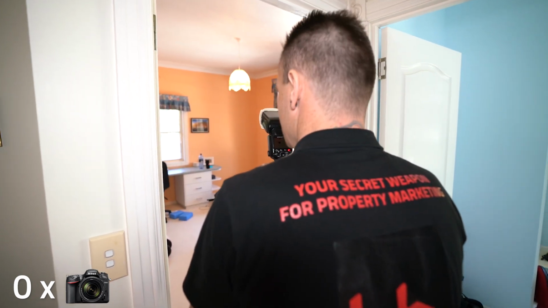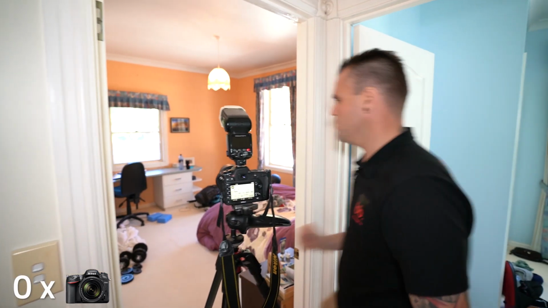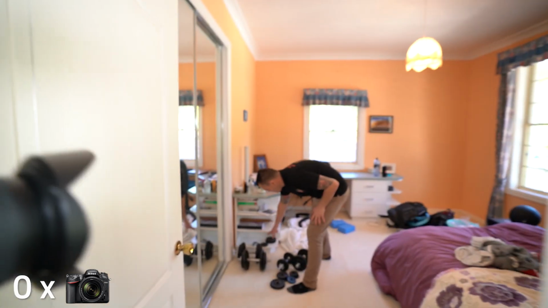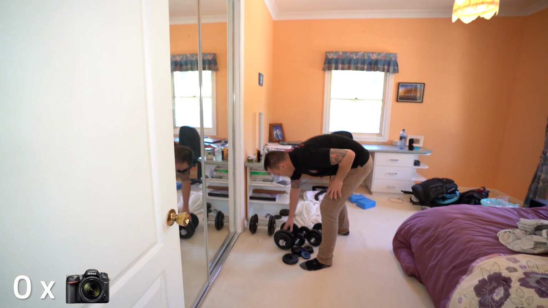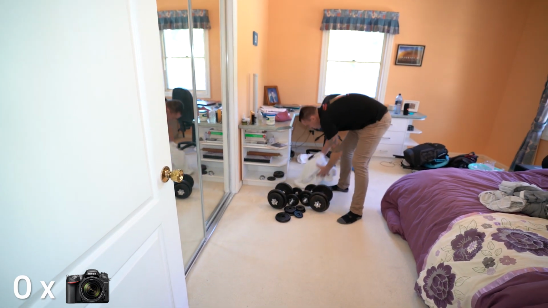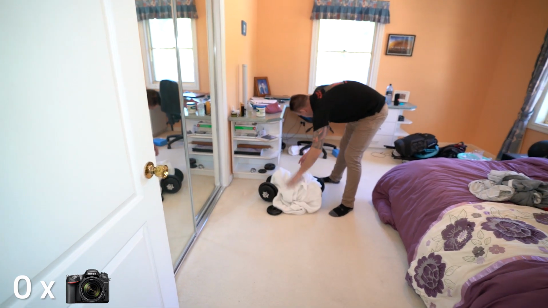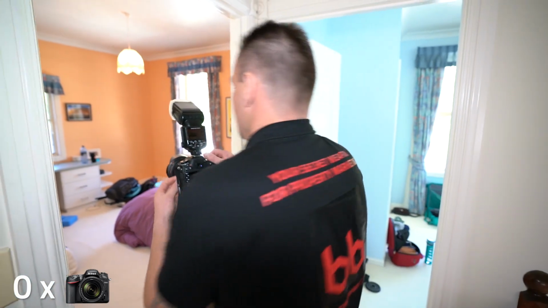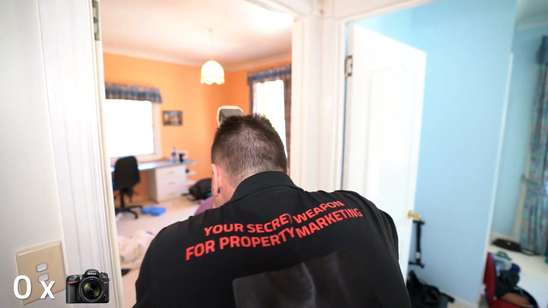Cool. So one more thing I feel I'm just going to move is just these weights down here. They're kind of blocking a little bit of my view here. So I'm just going to go from here and here, and sort of just put them more in the middle of the room. I might even get this towel and just put that on top as well. The more clone points our editors have to get information from, the better the result we can do for you. So I'm really, really happy with what I see.